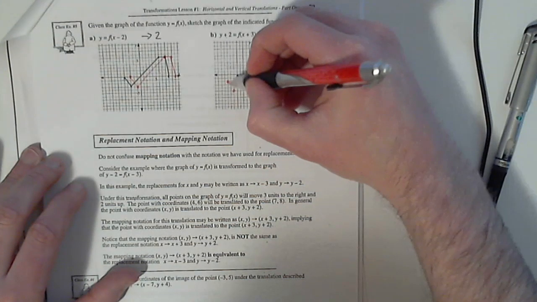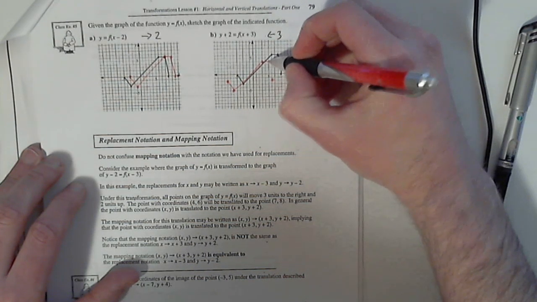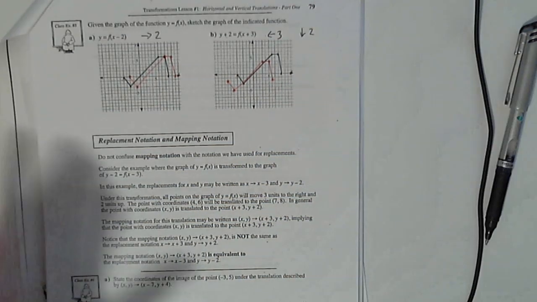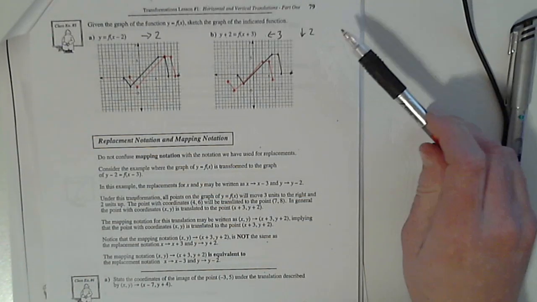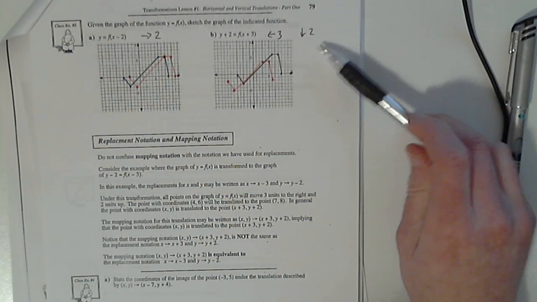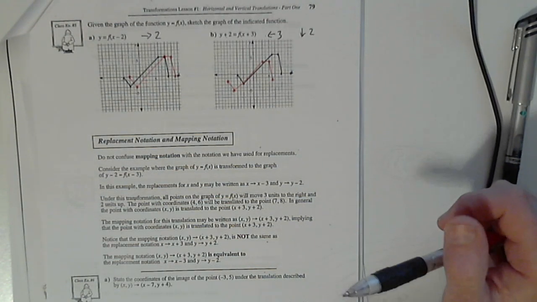Should look something like that. Always check it over when you're done. If you've only done shifts, all these are horizontal and vertical translations, it should have the exact same shape. If the shape looks funky, then you probably put one of the dots in the wrong place.